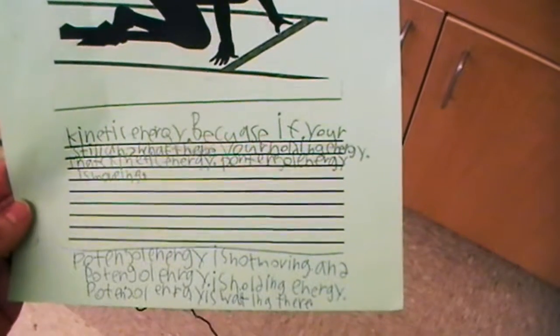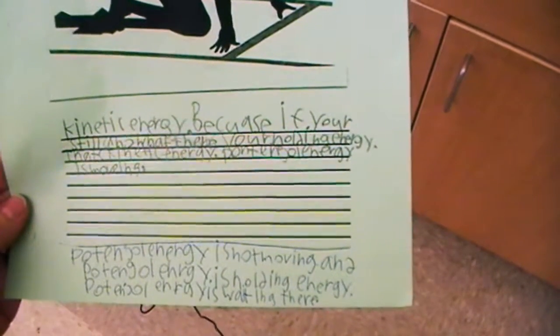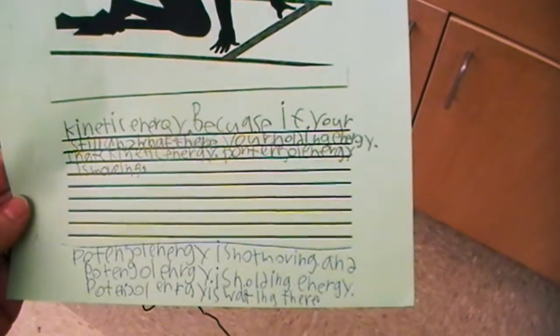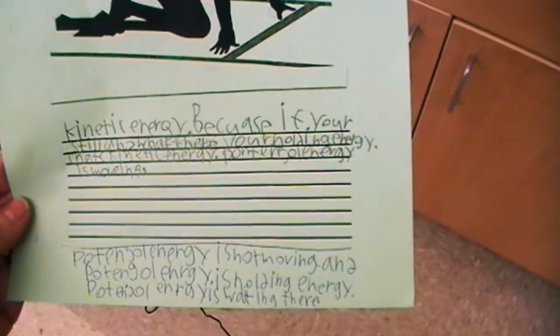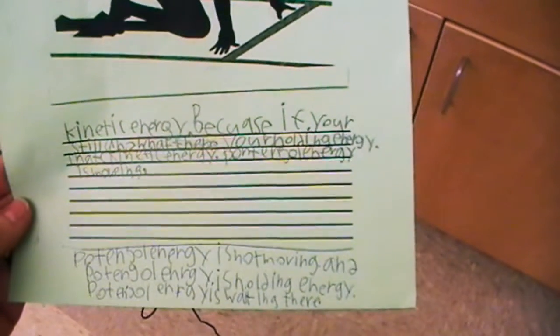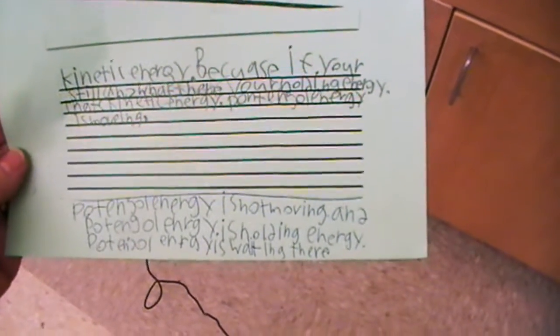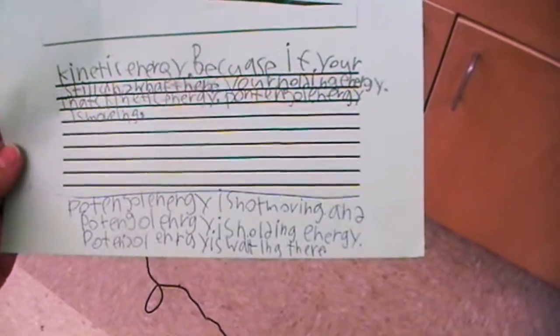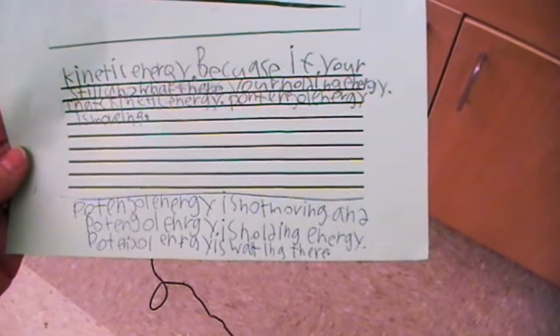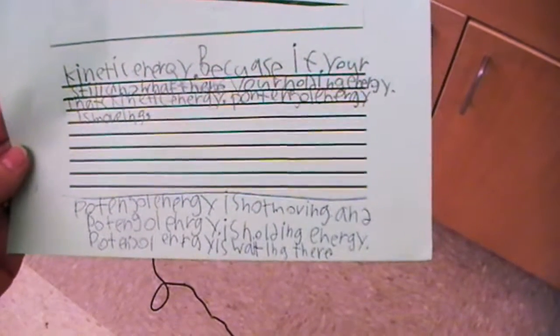This answer first says kinetic energy because if you're still and you're holding energy, that's kinetic energy. Potential energy is moving, but then under the line of learning it says potential energy is not moving and potential energy is holding energy. Potential energy is waiting there.